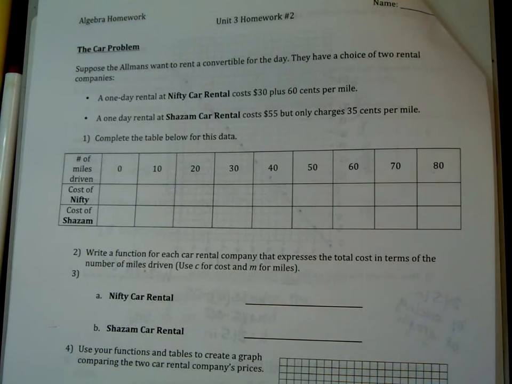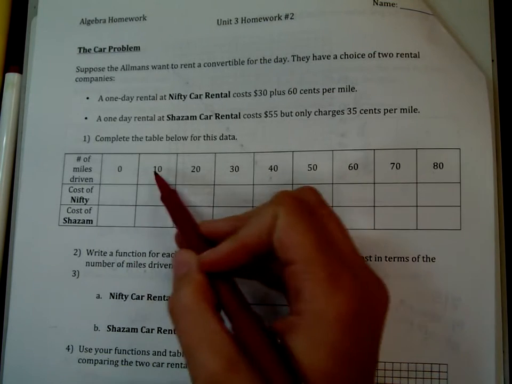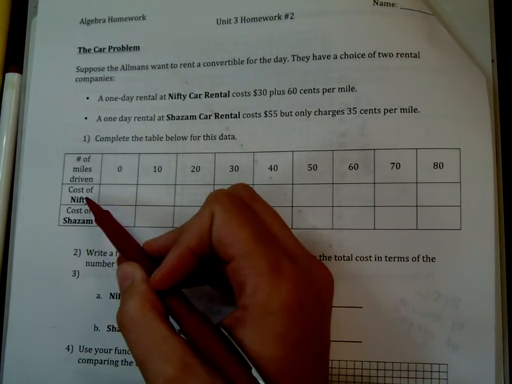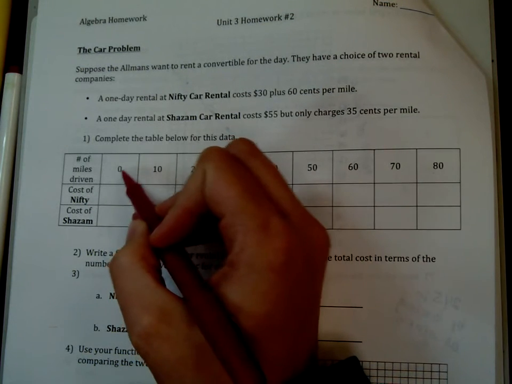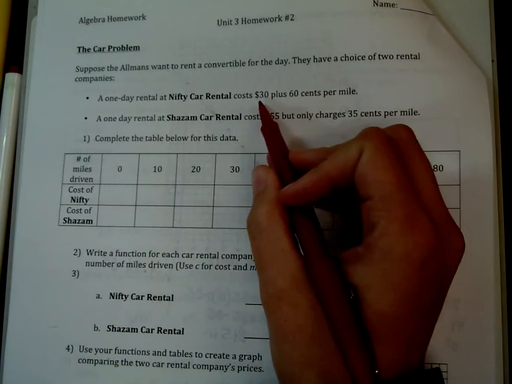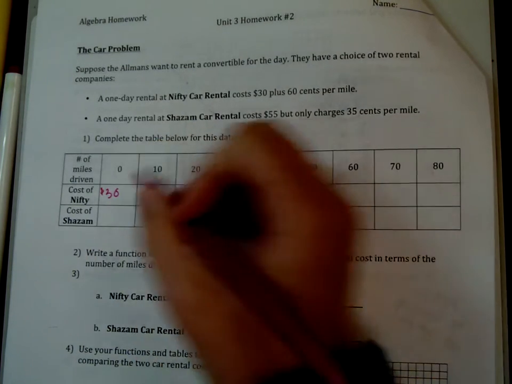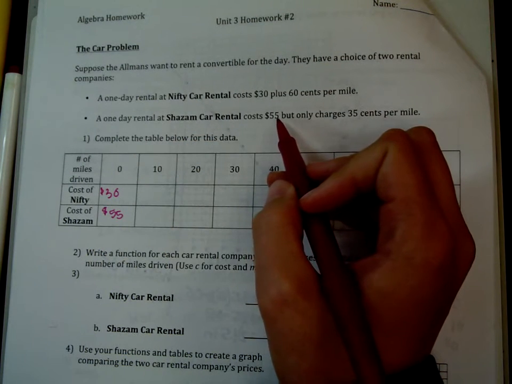So we have number of miles driven, and then how much if we drive 0, 10, 20, 30, 40, all the way up to 80 miles, and then the cost of Nifty and the cost of Shazam. So if we drive 0 miles, Nifty already costs $30. Shazam would cost $55, even if we drive 0 miles.